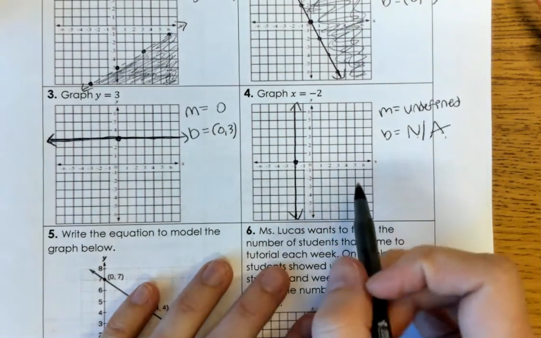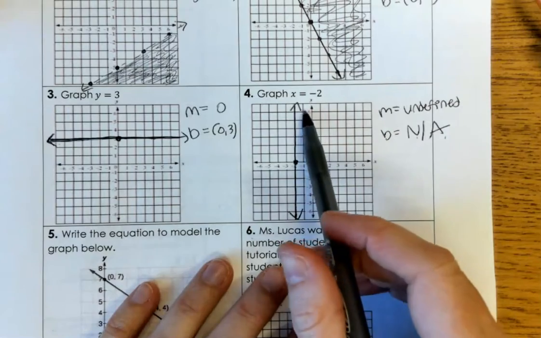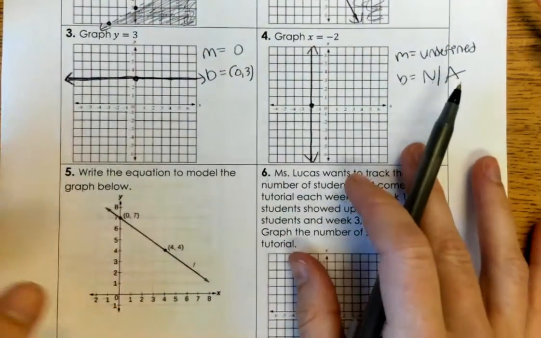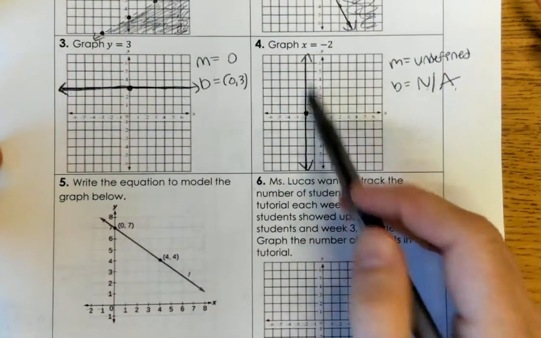All right, do I need to shade with this one? Nope, because it's an equal sign. So the only solutions are points on this graph.